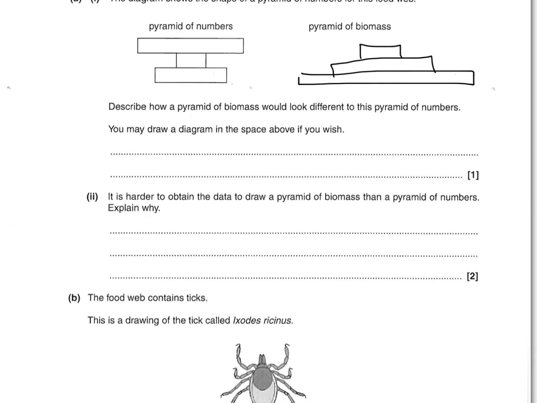It is harder to obtain the data to draw a pyramid of biomass than a pyramid of numbers. Explain why. So 2 marks here, only 2 of these. You need dry mass for a pyramid of biomass, which involves killing organisms, and it's difficult to collect all the parts of the plant. So there's 3 points there, only 2 of those.